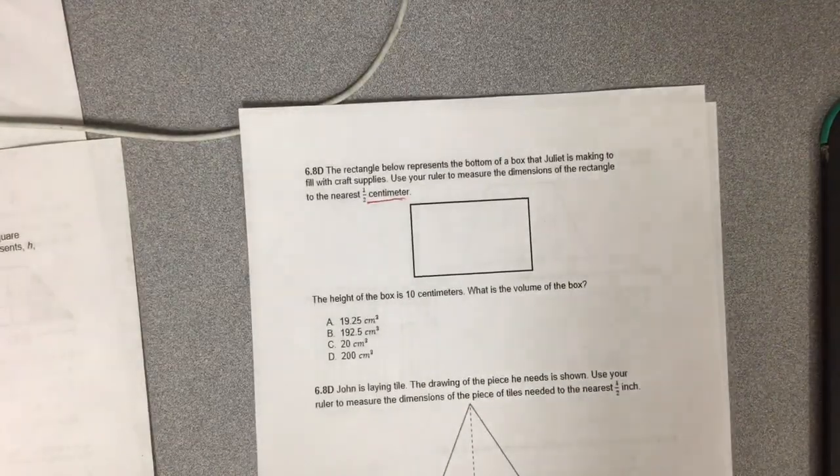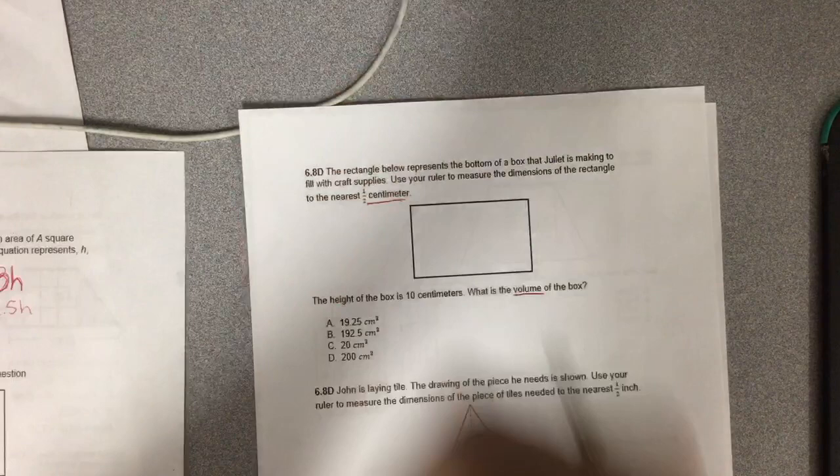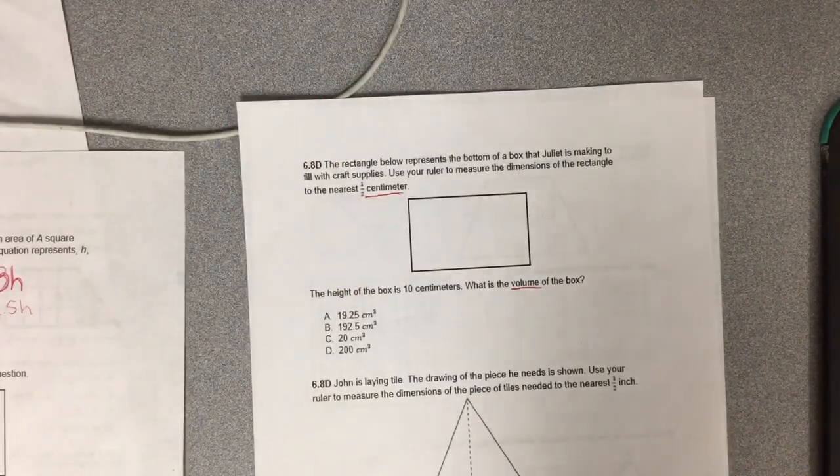Now, it is super, super important that you are familiar with how to measure because that is part of your test. So I'm not going to measure this for you. I need you to practice that. If the height of the box is 10 centimeters, what is the volume of the box?